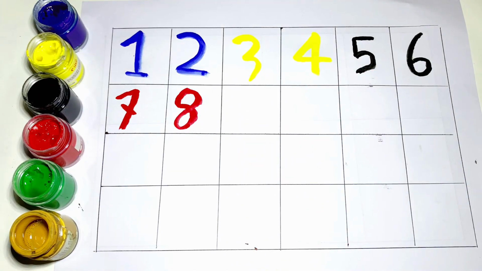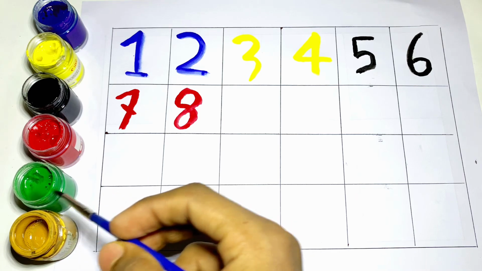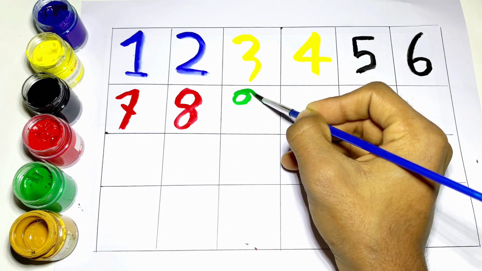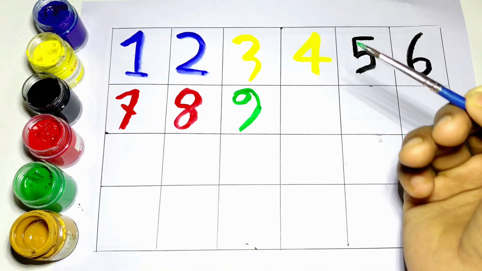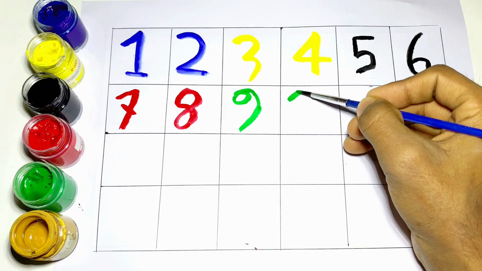Kids, now 9. The numbers of 9, and use green color. N-I-N-E, 9. Kids, again use green color and draw 10. The numbers of 10.